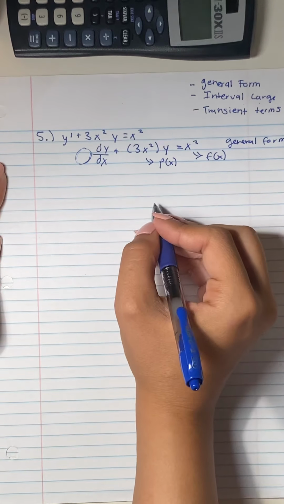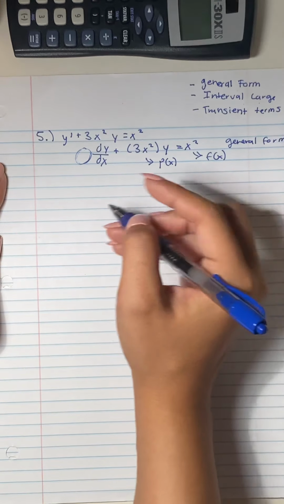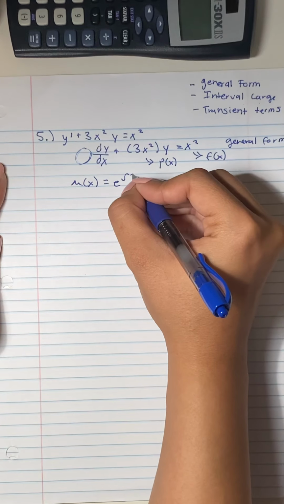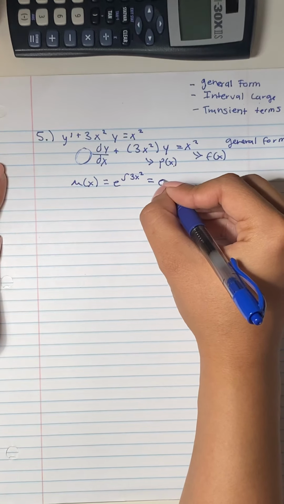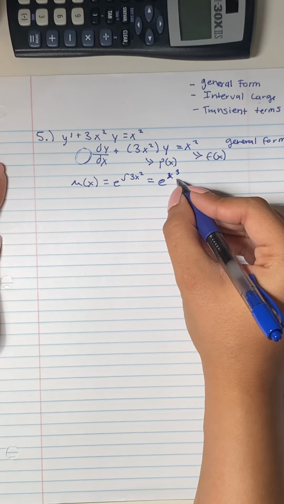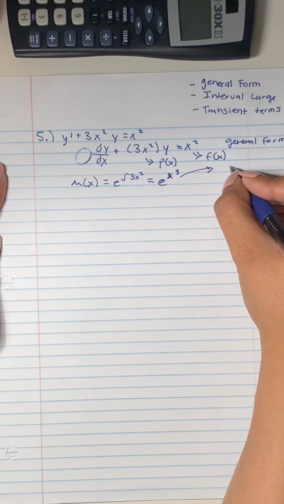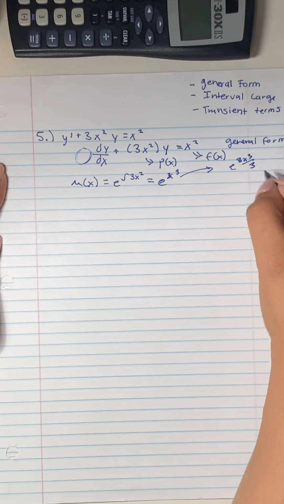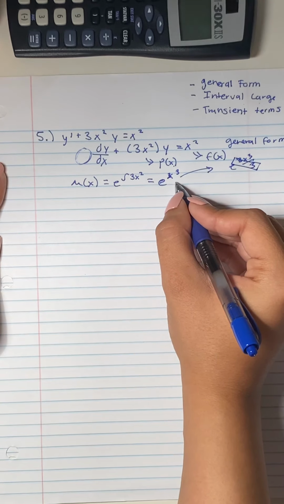So that's great. Now that it's in general form, we're going to look at our mu of x, which is our second step. Finding our mu of x, which is going to be the exponential of the integral of 3x squared, because of the p of x, which is going to equal e to the x to the third power. The reason for this is that when we take the integral, it's going to be e to the x cubed, and over here we have a special form of 1 which cancels out, which is why that's our mu of x.